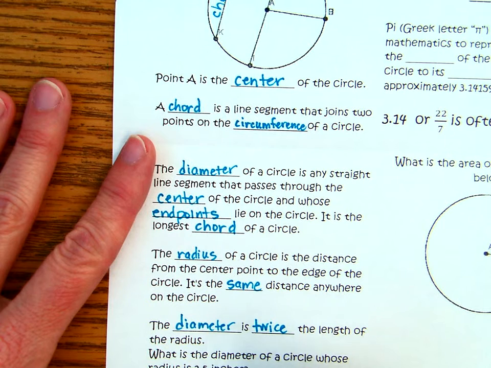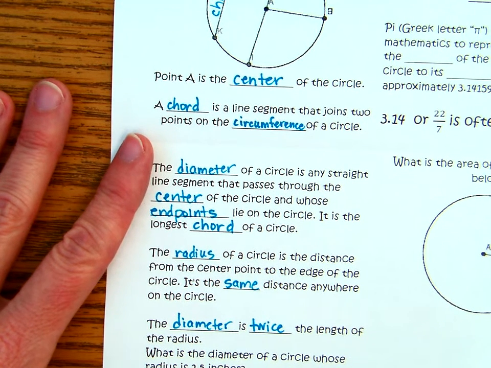Which means that in this case, what is the diameter of a circle whose radius is 2 5/10 inches? We would multiply the radius of 2 5/10 times 2 to get the diameter. So in this case, the diameter is 5, and it's inches. It's our label.